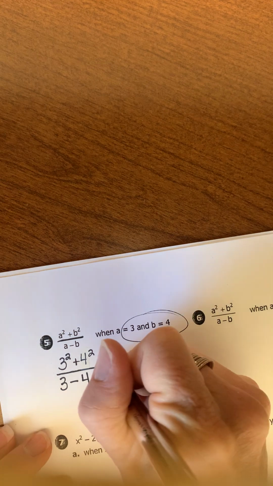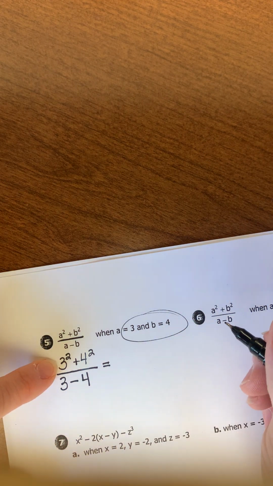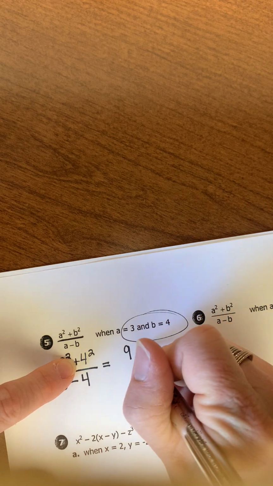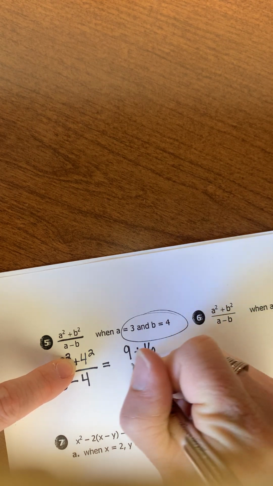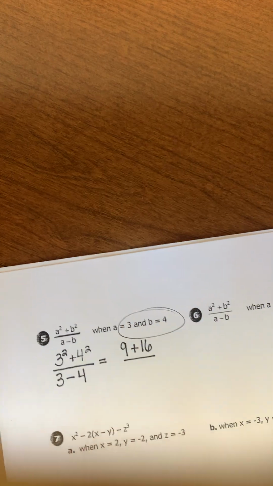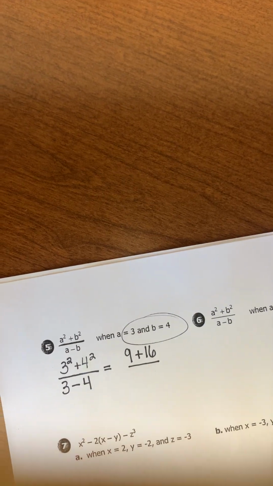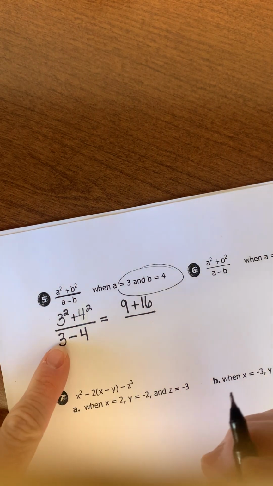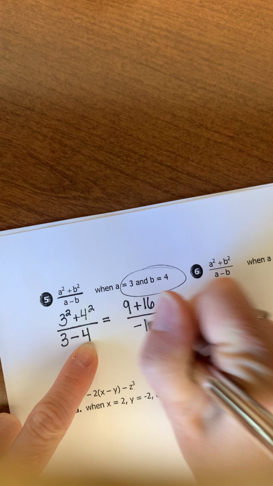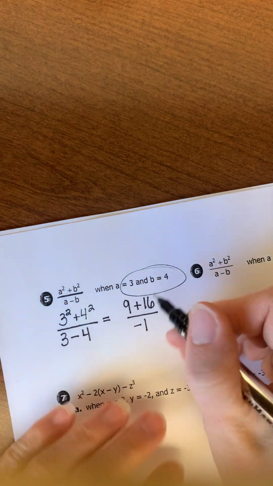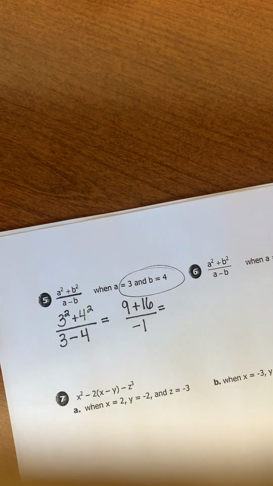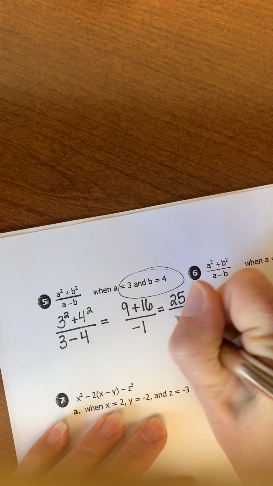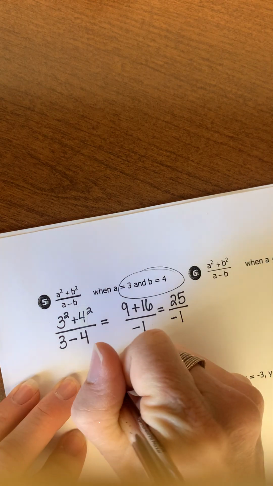Okay, and then over here I'm going to simplify. So 3 squared, I know is 3 times 3, 9. Plus 4 squared, which is 4 times 4, gives me 16, okay? And on the bottom, sorry about the shaking there for a minute, I'm adjusting stuff. I'm going to get 3 minus 4, which is negative 1, okay? So on the top, 9 plus 16 is going to give me 25. And then be careful, 25 divided by negative 1 is negative 25.